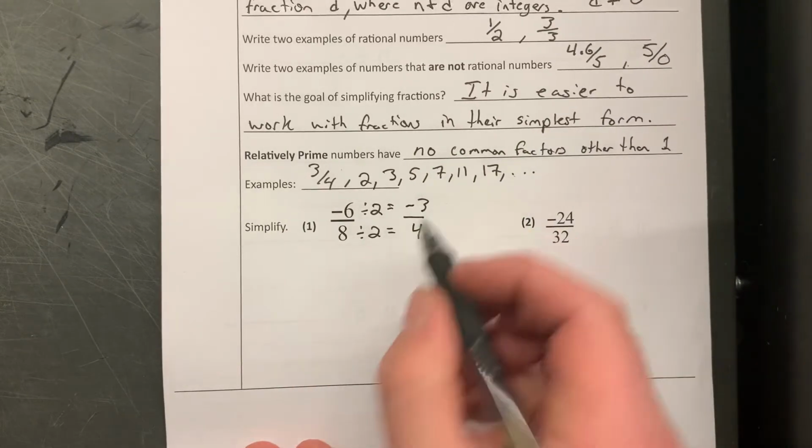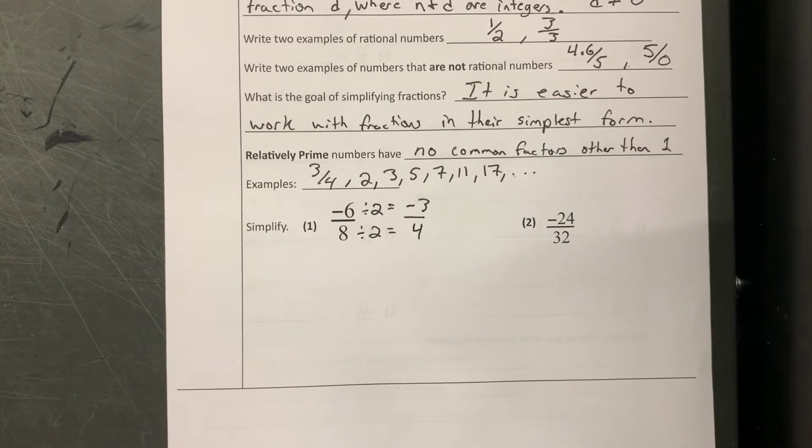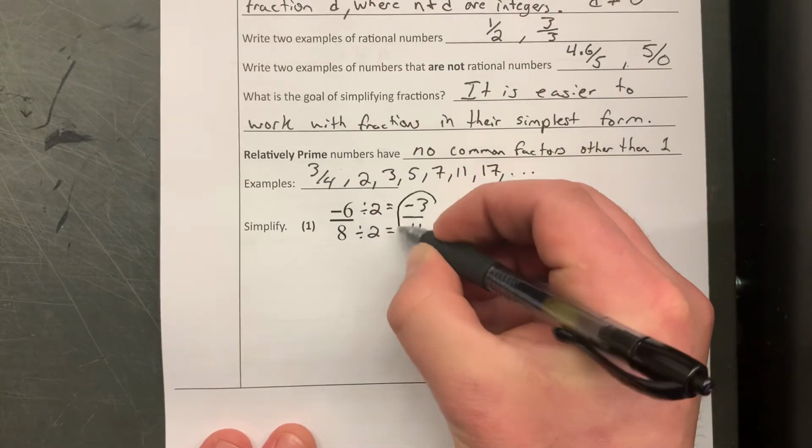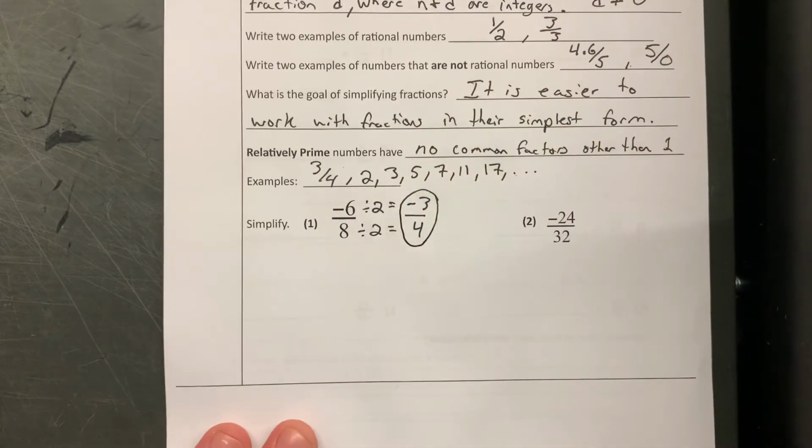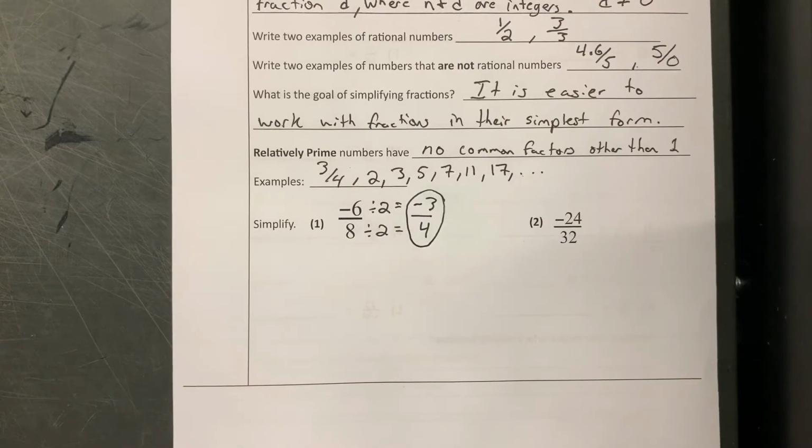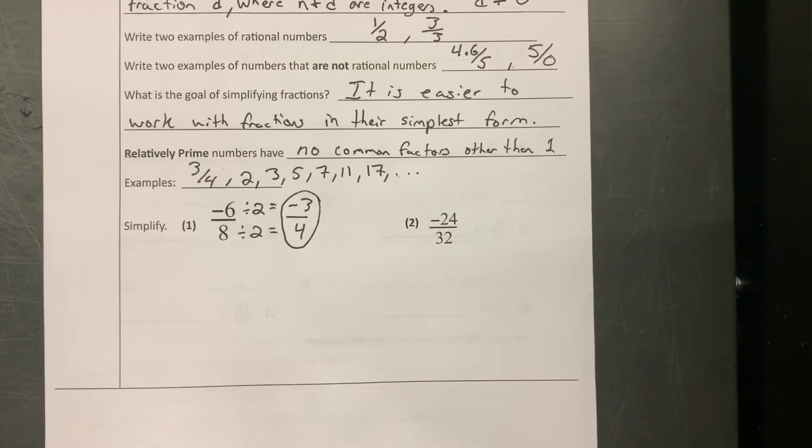Now I can't reduce my 3 anymore because 3 is prime. So this is as far as I can get my answer, as far as I can reduce or simplify the fraction of -6/8.